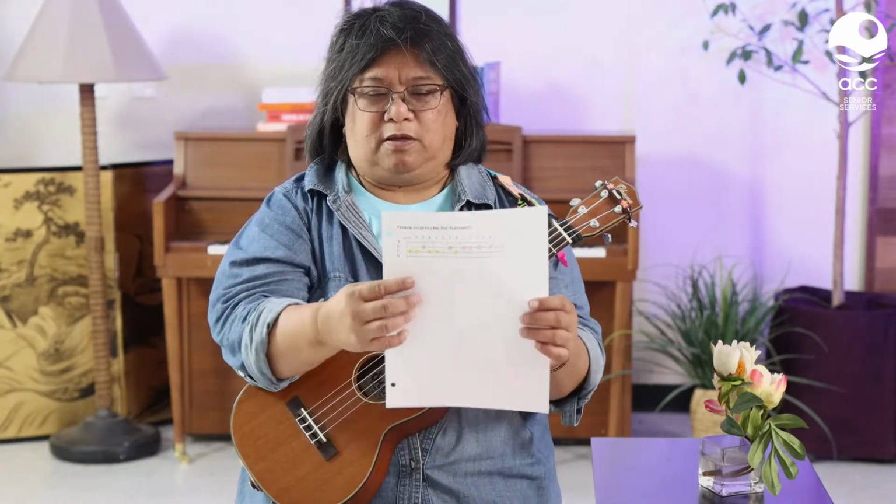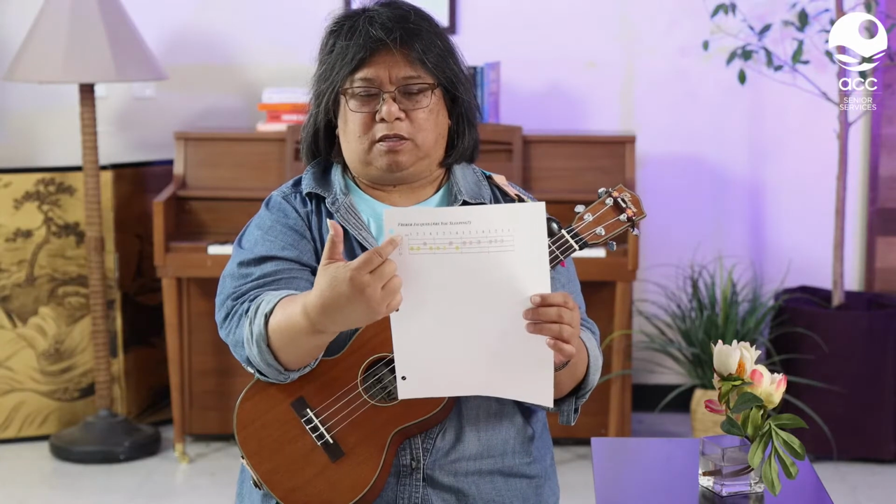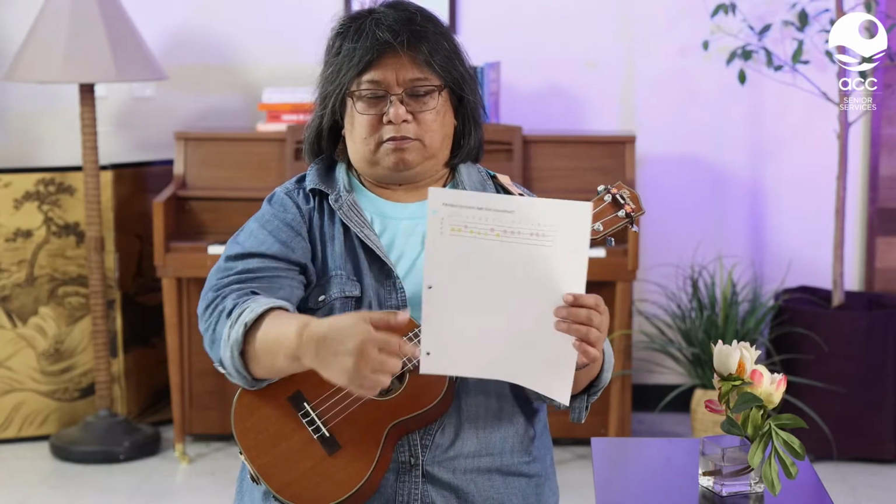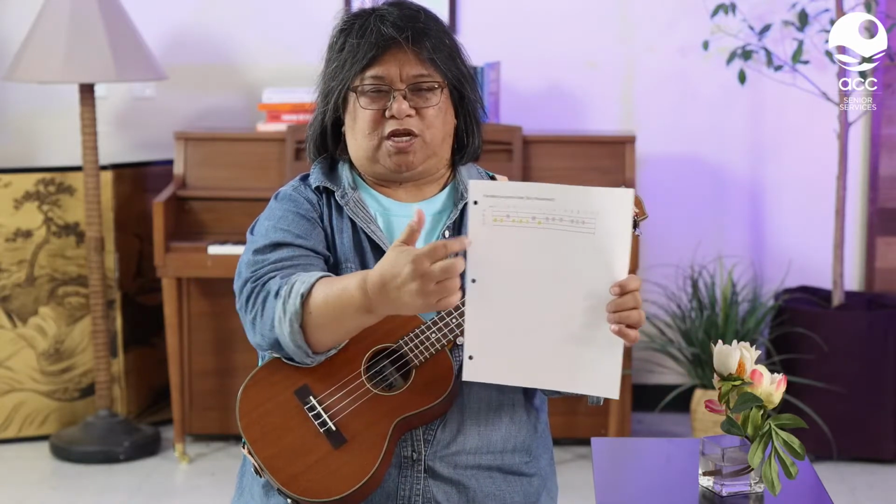So you see here on your sheet the name of the string, the open string: A, G, A, E, C, G. Here's your G right there. That's this guy on the top of your ukulele.